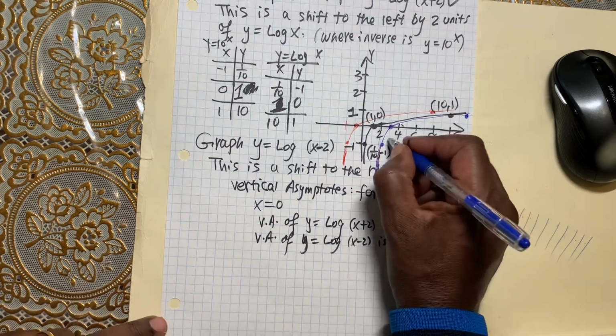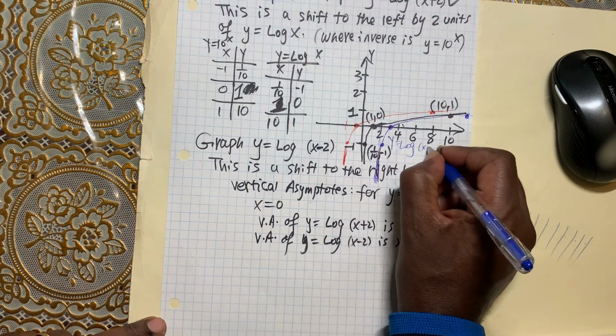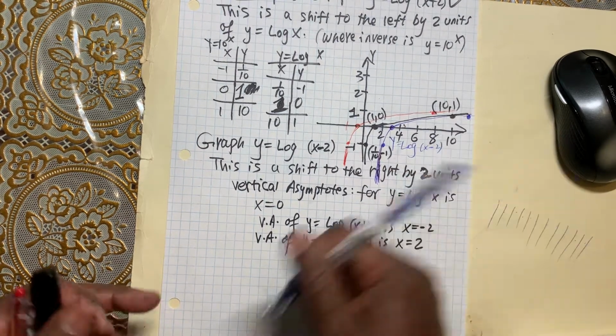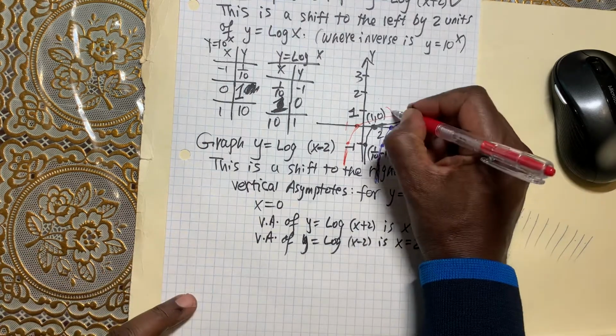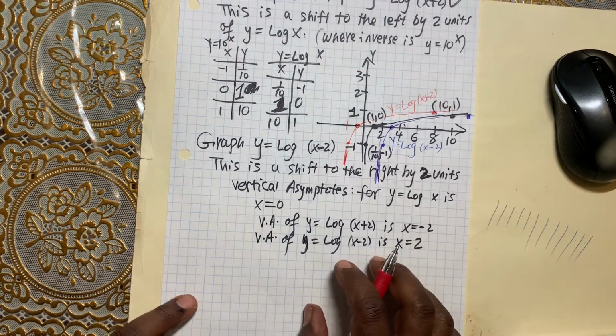So this is y equals log x minus 2. And this is y equals log x plus 2, which goes to the left.